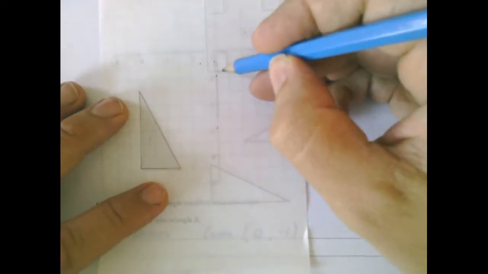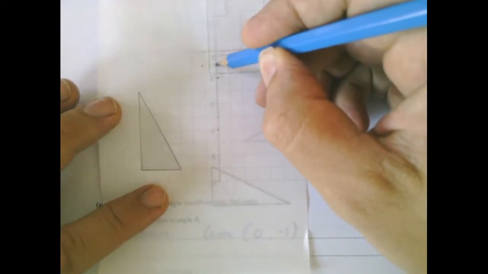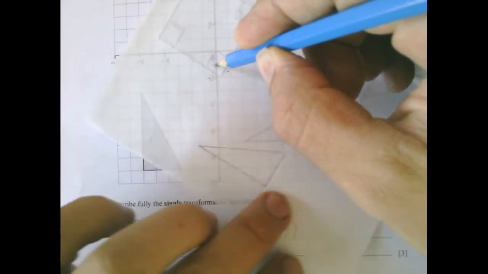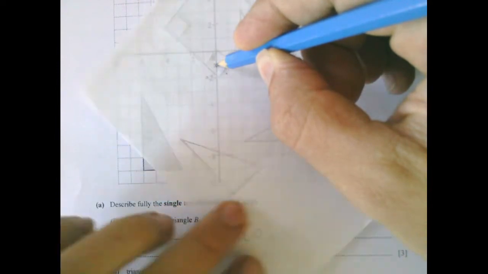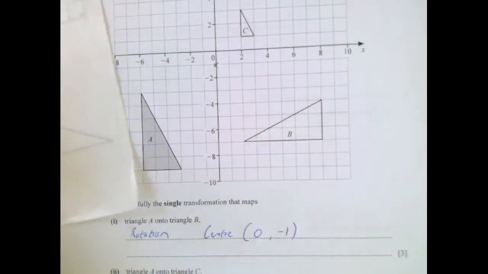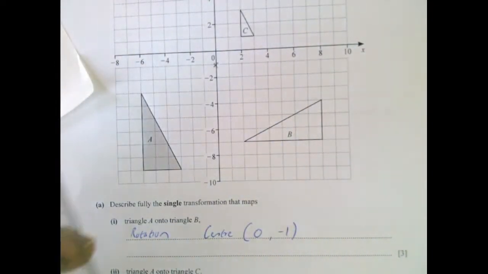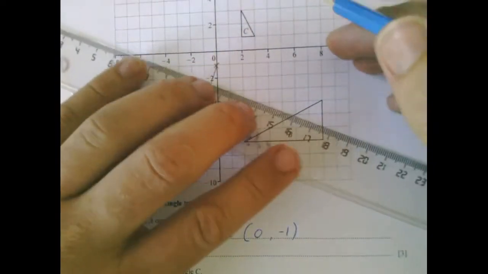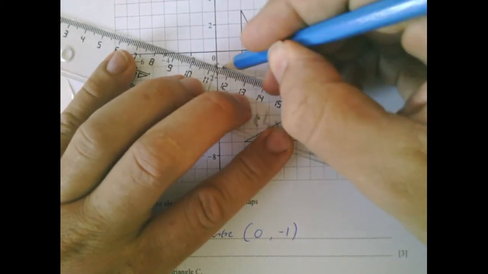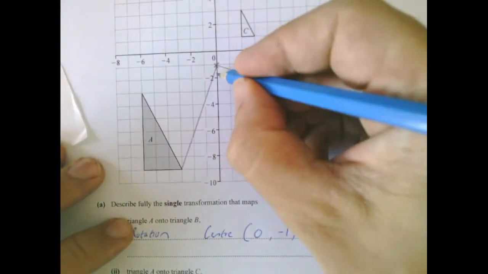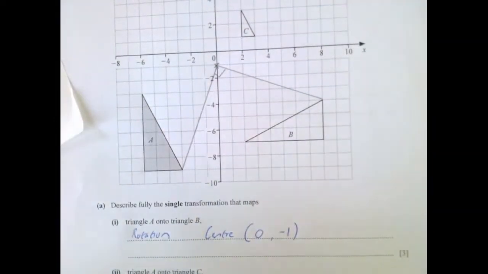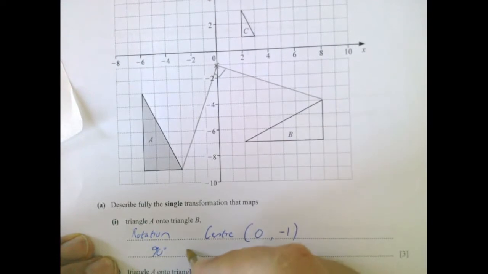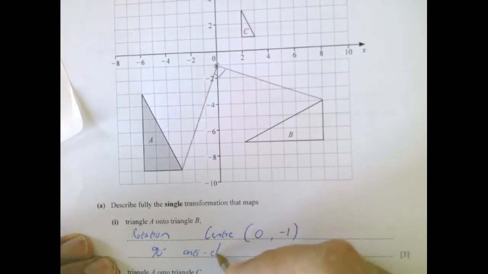And we're also going now for the angle and direction. So this is a 90-degree turn, a quarter turn. Okay, if you're not sure, you can always connect one of the corners with a line. Let's connect that same corner with a line there. You can see there, 90-degree turn, and the direction is anti-clockwise.